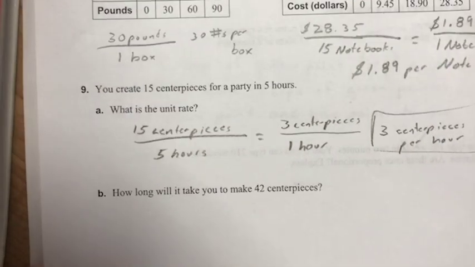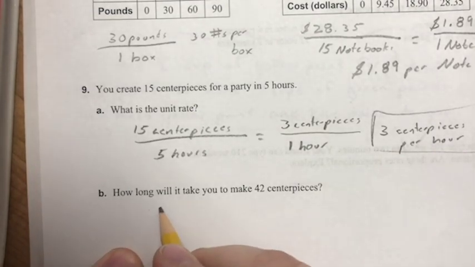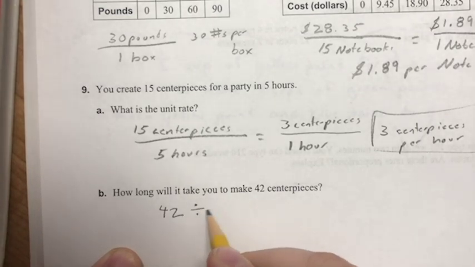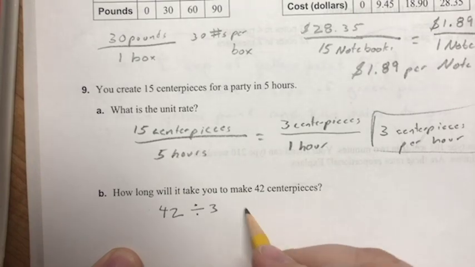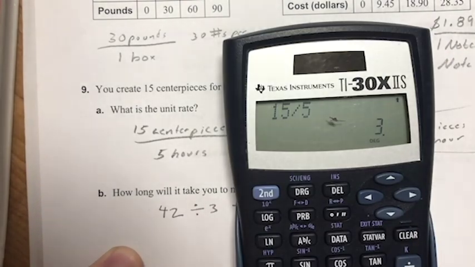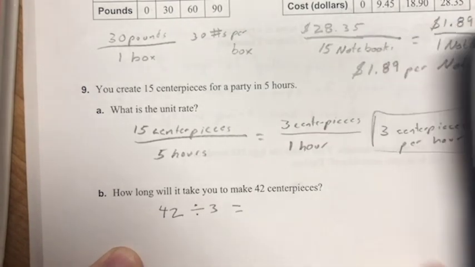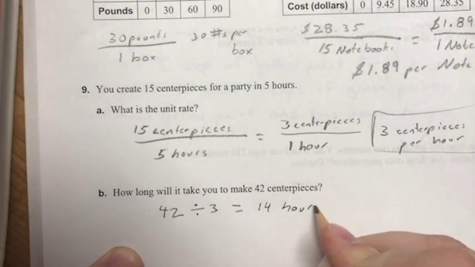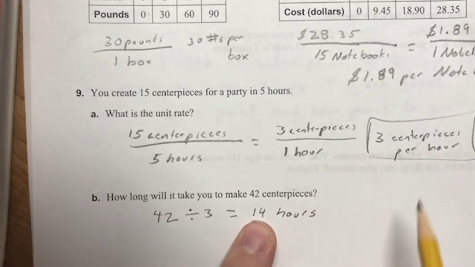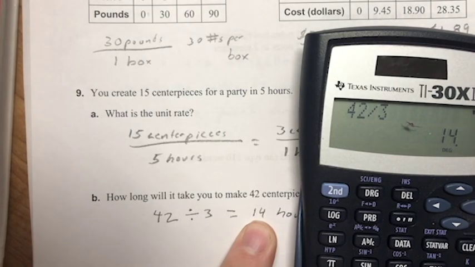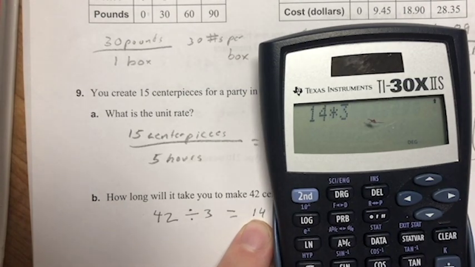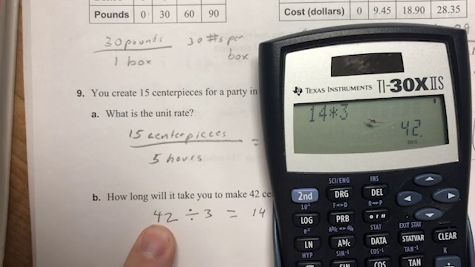All right? Then I ask you this. How long would it take you to make 42 centerpieces? Well, you know that you can make 3 per hour, so let's do a little something here. If I need to make 42, I can divide that by my unit rate, all right? And that's going to tell me how many hours it's going to take. 42 divided by 3 gives me 14 hours. How do I know this? Well, it's 3 centerpieces per hour, and if I'm right, I did 14 hours at 3 per hour, multiply it out, it should give me 42 centerpieces.